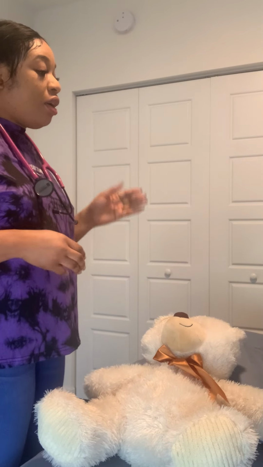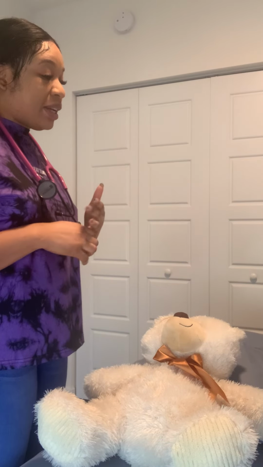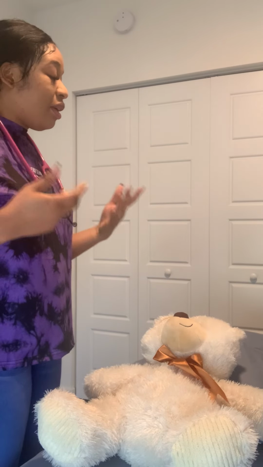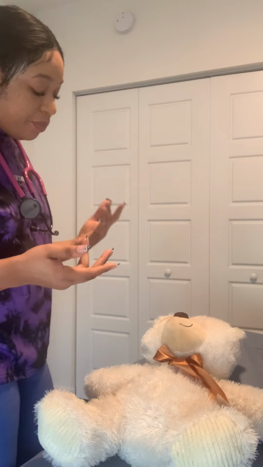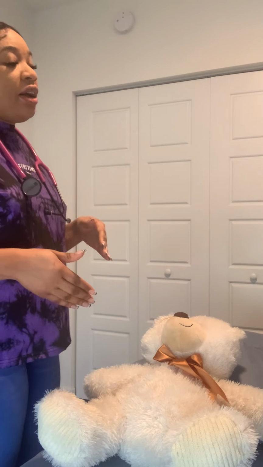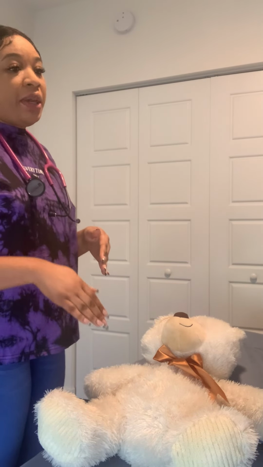First of all, I'm going to be testing for rebound tenderness. It is also a test for any inflammation in the peritoneal area. This just involves me deeply palpating into the abdomen and then quickly releasing.